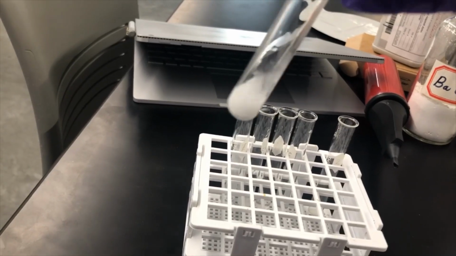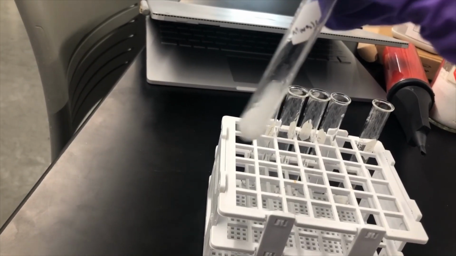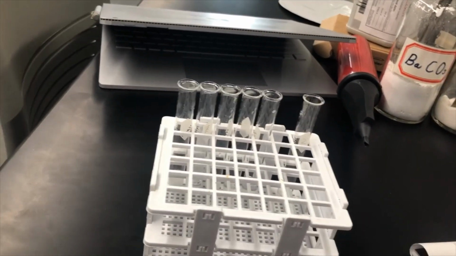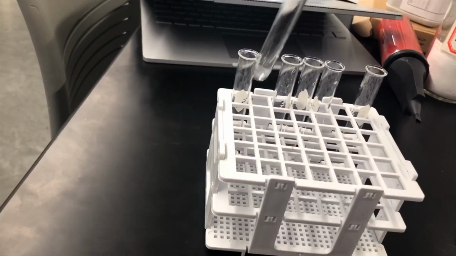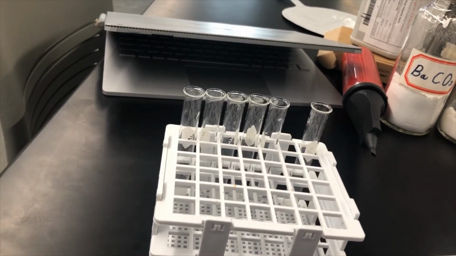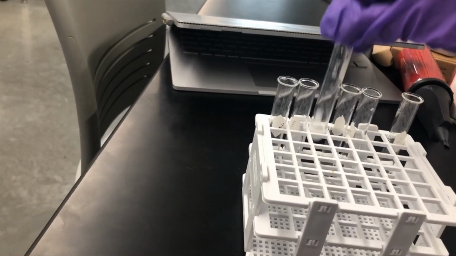Okay, so barium carbonate is not dissolving, so I am going to pretty definitively call that guy insoluble. Barium chloride, more or less gone clear, so I think that guy's pretty soluble. Barium sulfate, very insoluble.